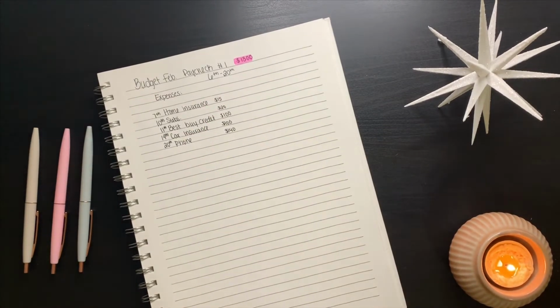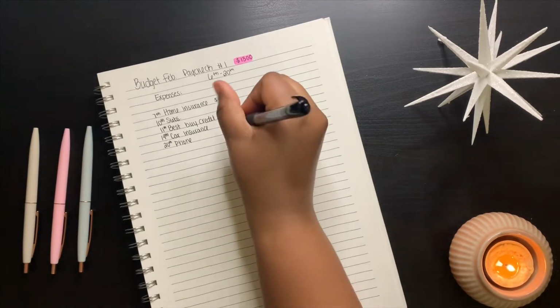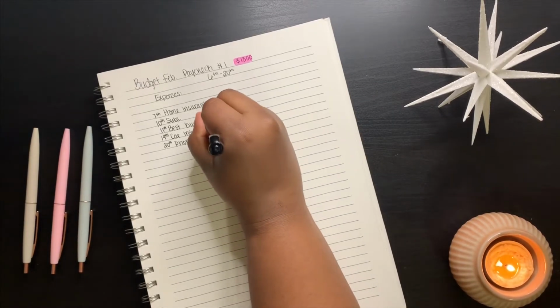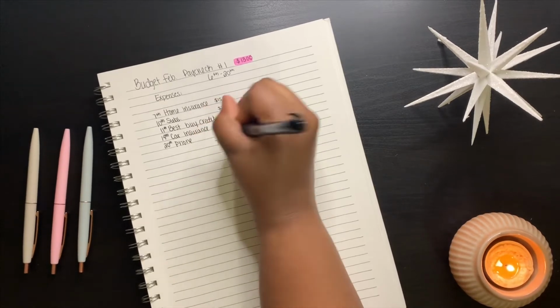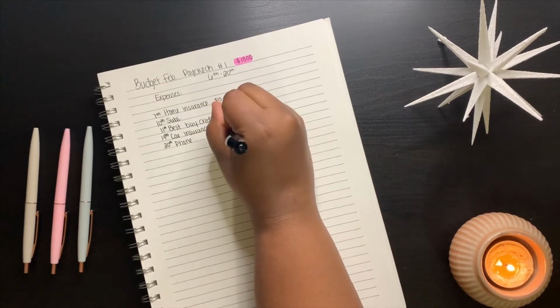Once I have each amount next to the expense, I total them all up so that I can subtract that from the amount of my paycheck, and that's going to be used for my cash envelopes.